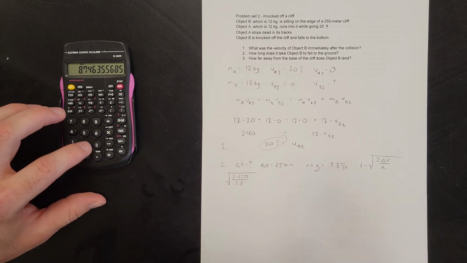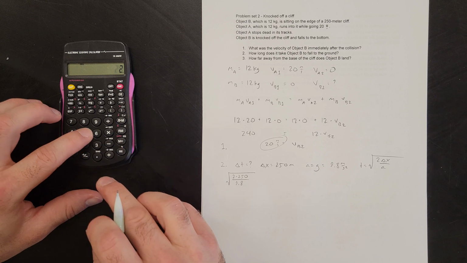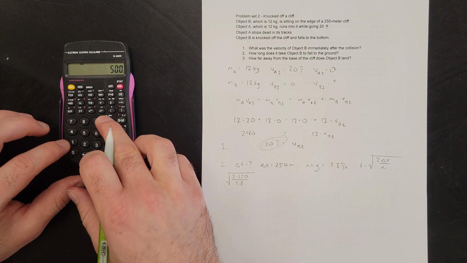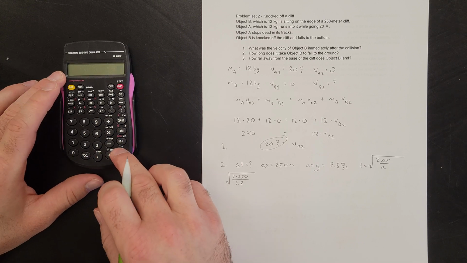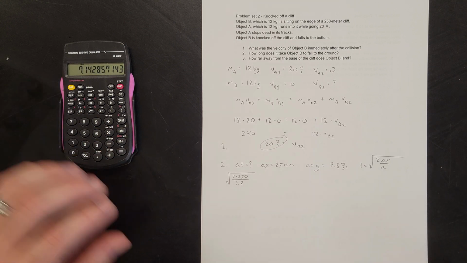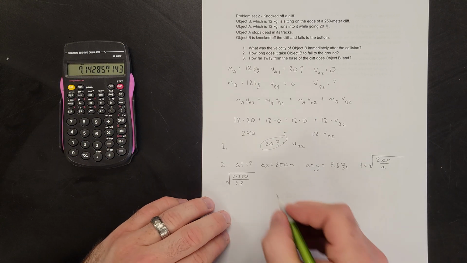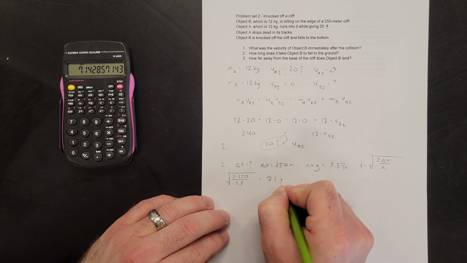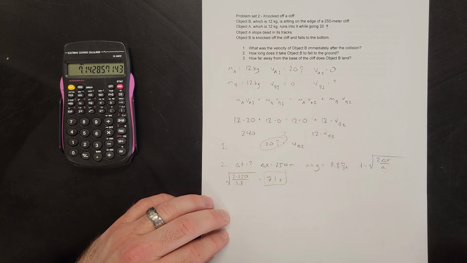Take that square root. It is 7.1 seconds. That's how long it takes to fall.